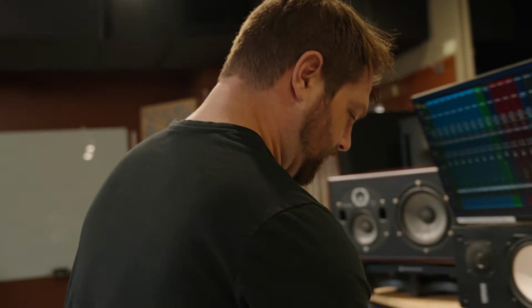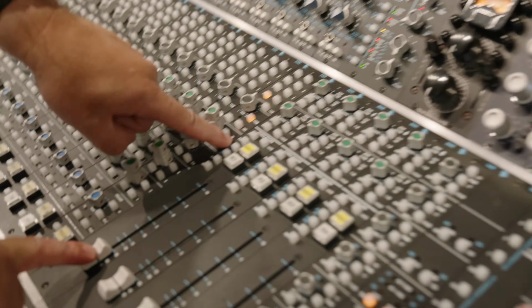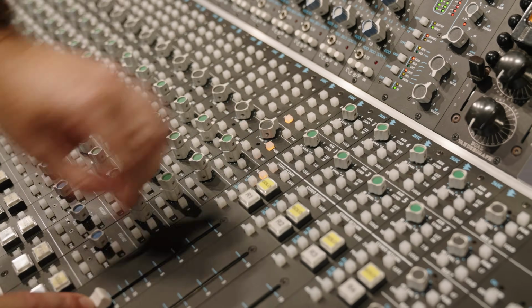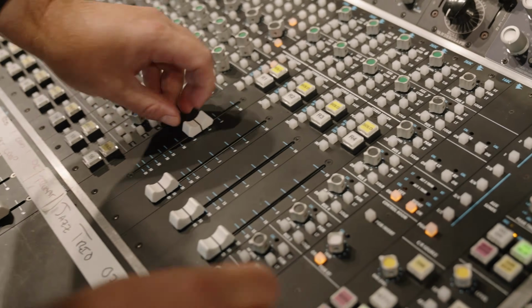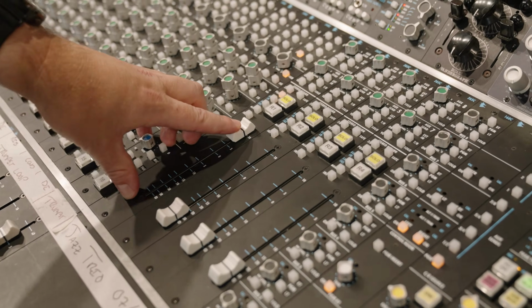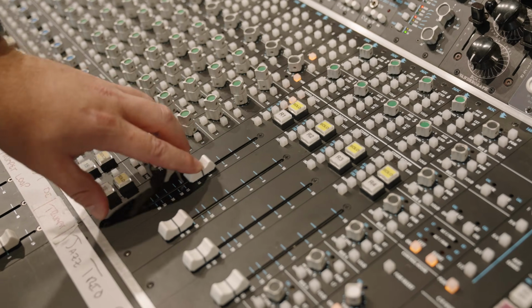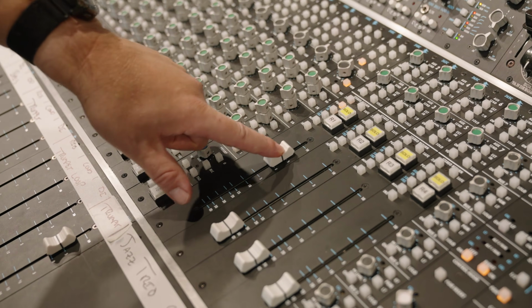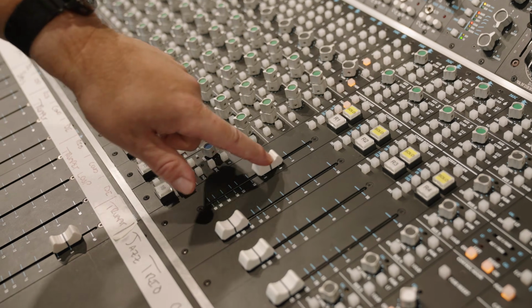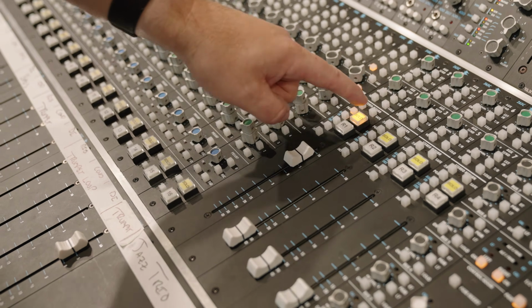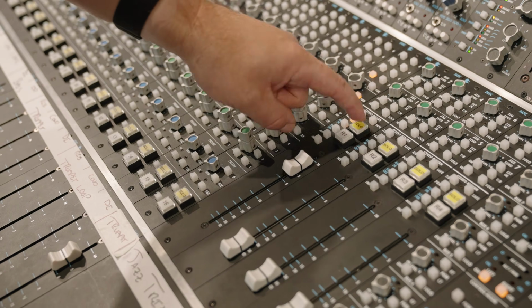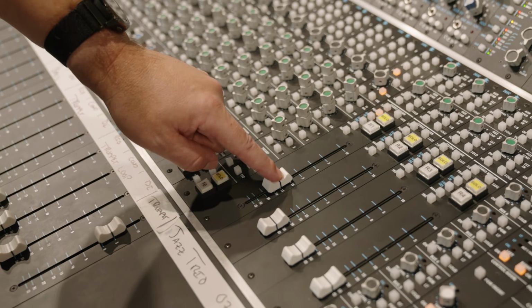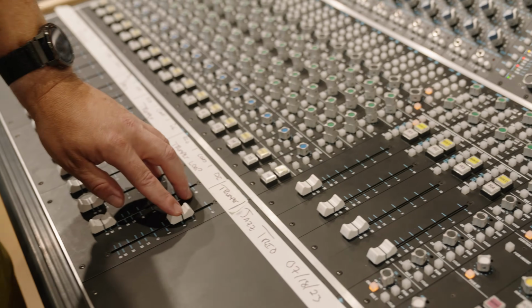We're going to put it in program, my stereo return. We're going to hit PGM. And now I have reverb. I can solo that reverb. And this is my dry.